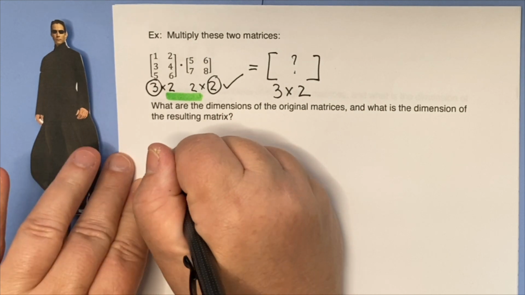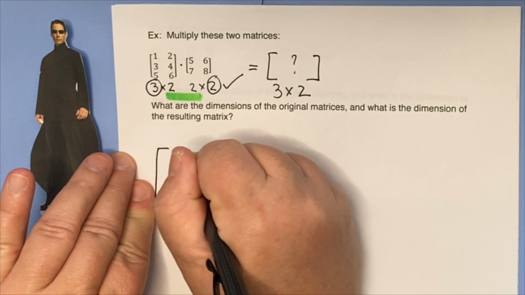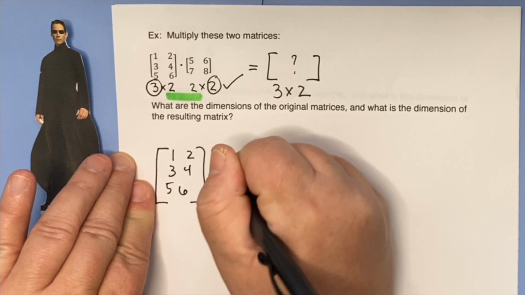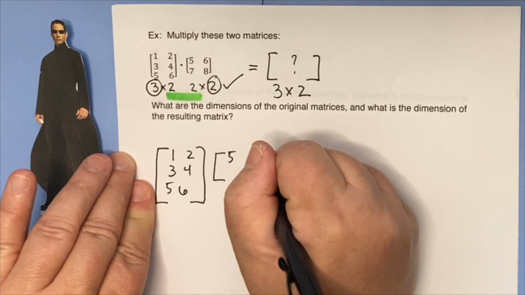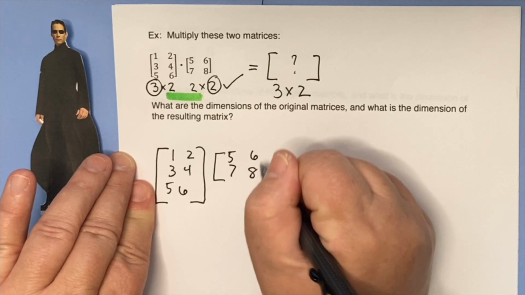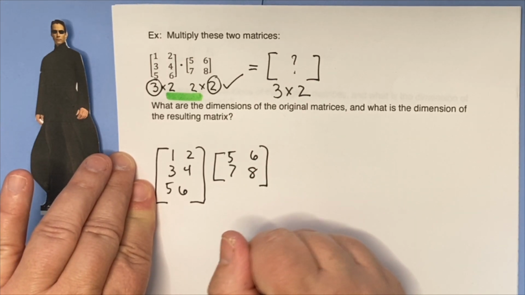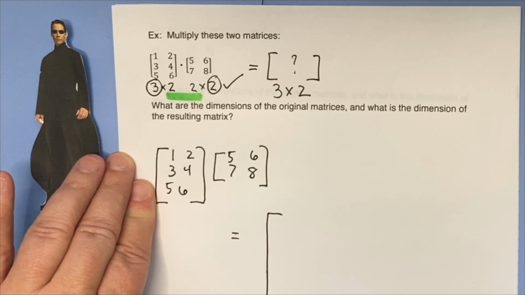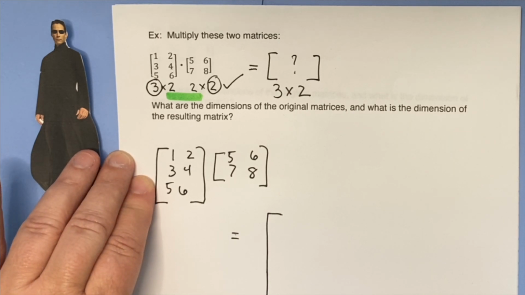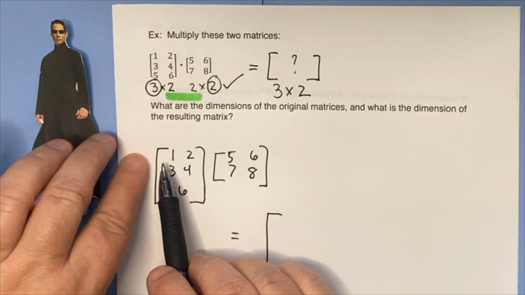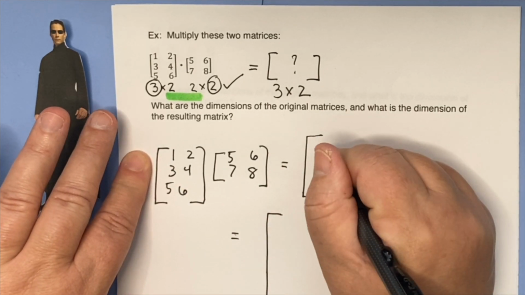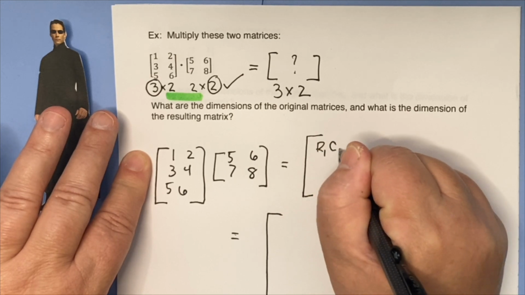So if I'm going to multiply 1, 2, 3, 4, 5, 6 by 5, 6, 7, 8, I'm going to end up multiplying row by row and column by column. So first I'm going to do, well, here, let me write this out here. This one's going to be row 1 times column 1.